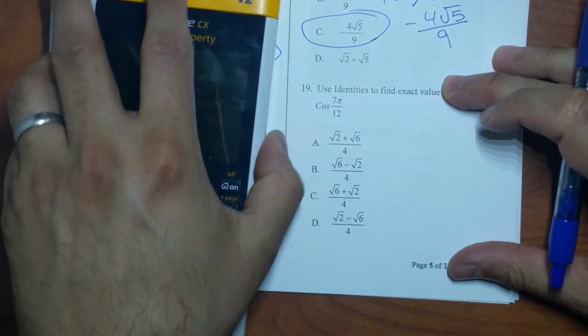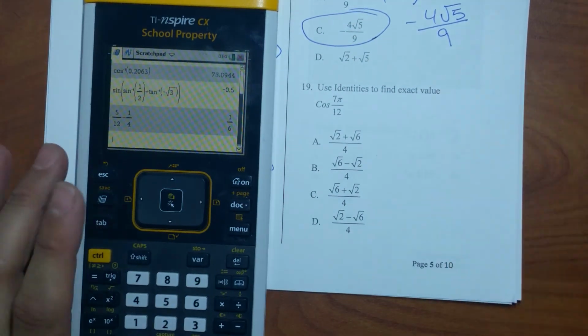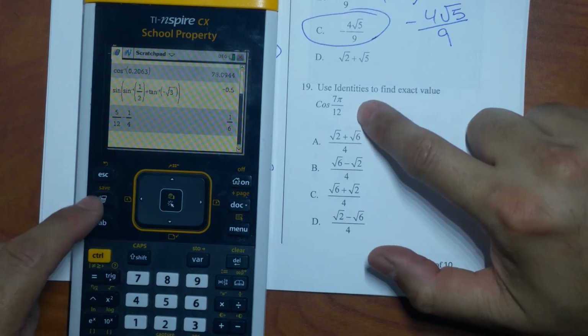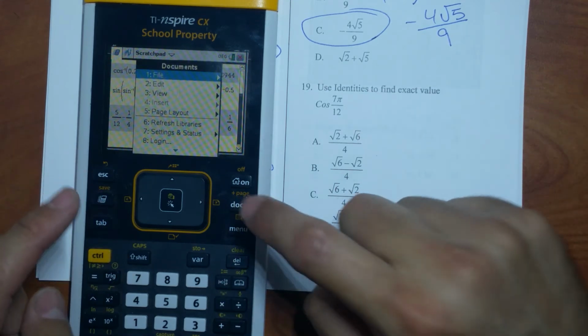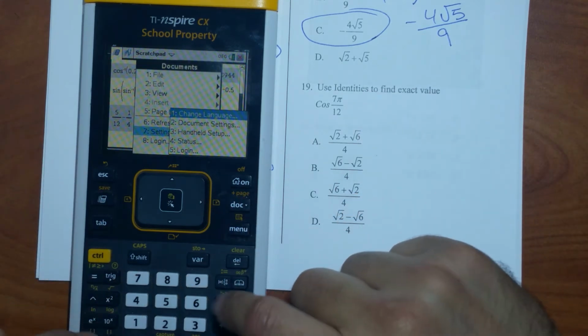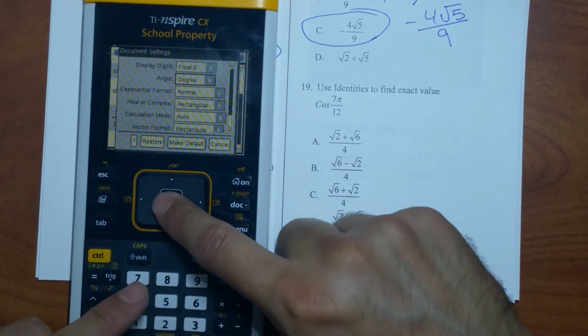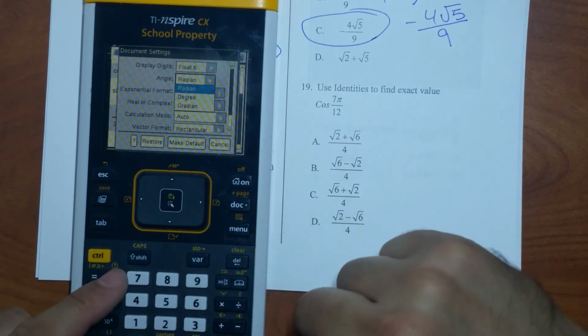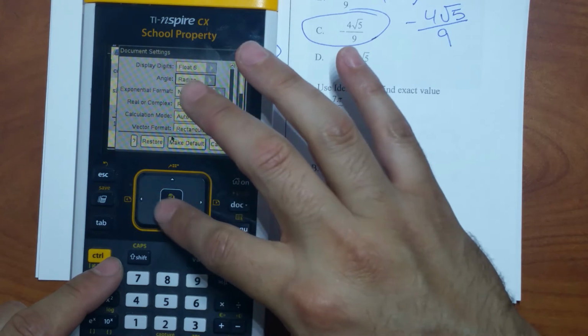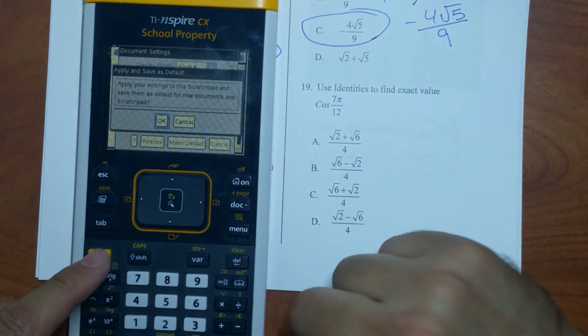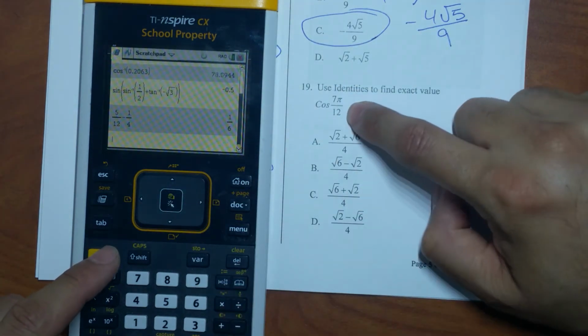So if we're changing the calculator to radian, I'm going to go doc 7 2 degree, change to radian, make default. And now I'm going to approximate this one.